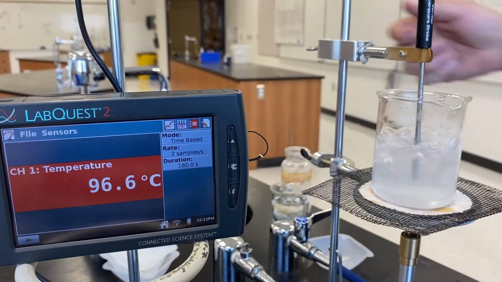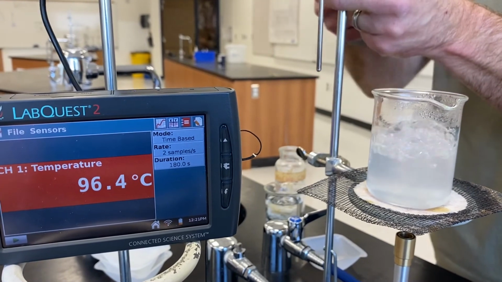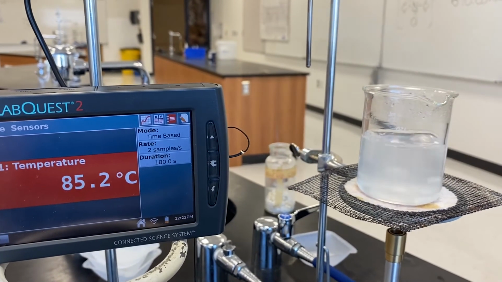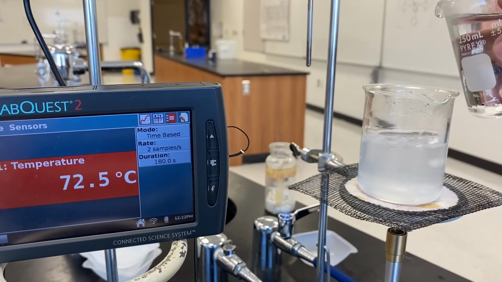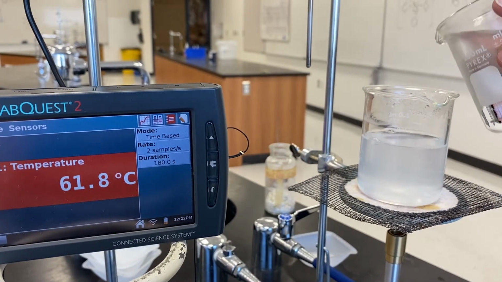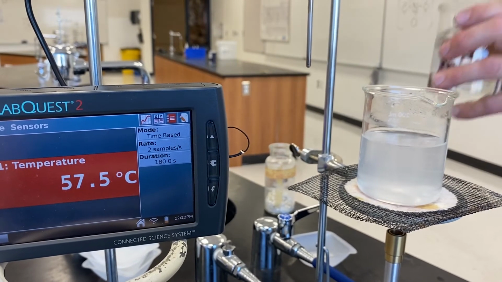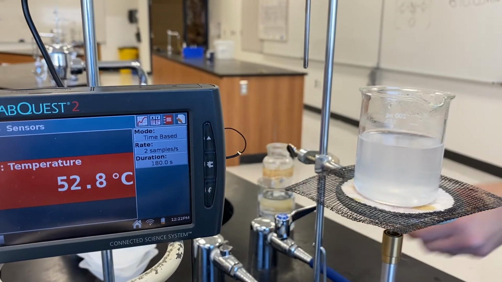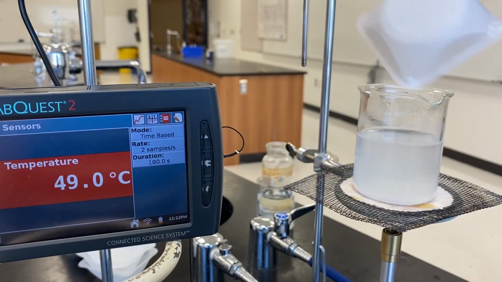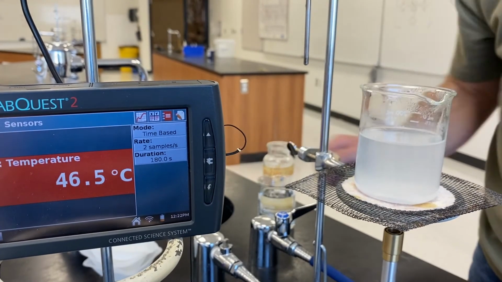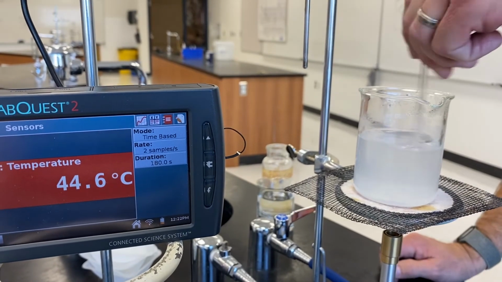All right, last trial. Pull the thermometer, replace the water, last 3 gram sample of salt. Give that a stir.